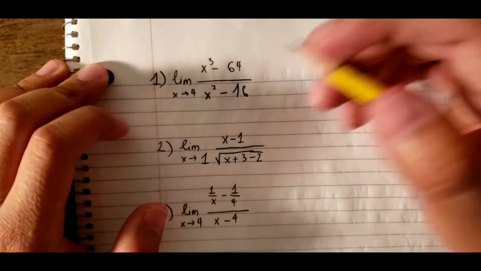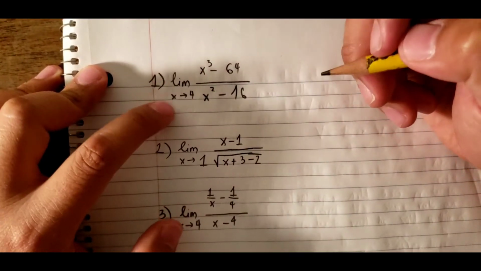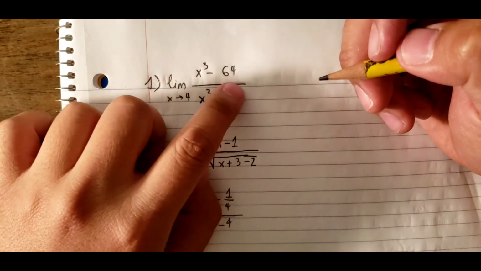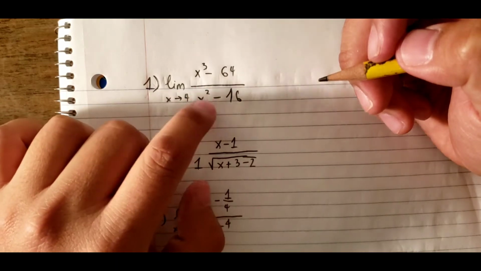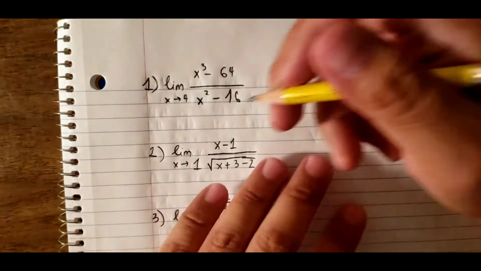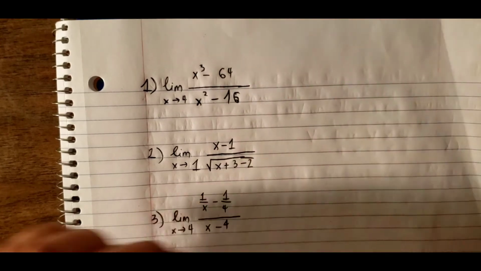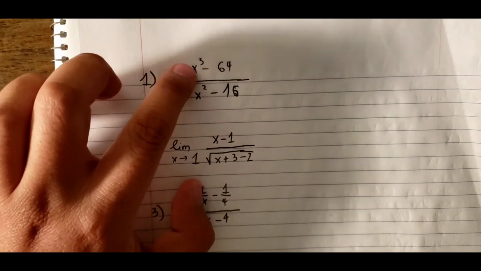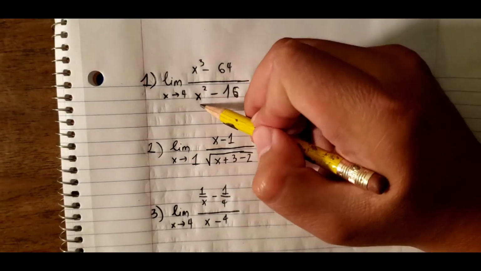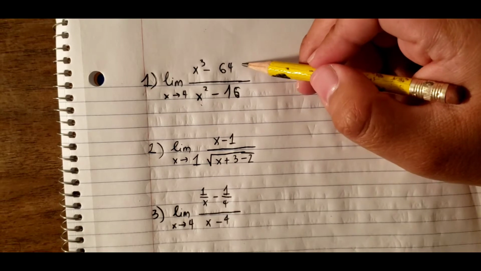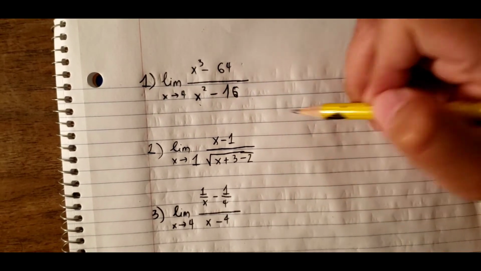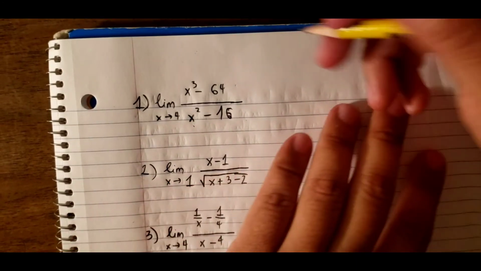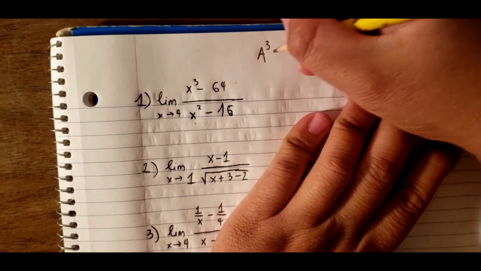Question number 1: the limit as s approaches 4 of (s power 3 minus 64) divided by (s power 2 minus 16). Here, if we put number 4 into s power 2 and s power 3, we get 16 and 64. This means we get 0 over 0 here, so we need to do factoring. We have a factor formula like this.